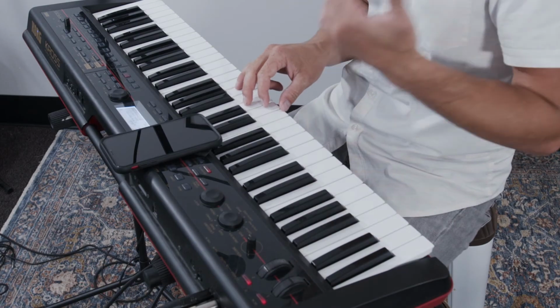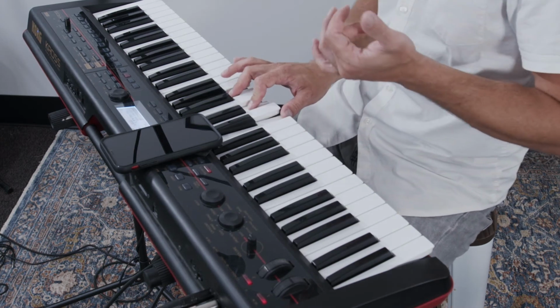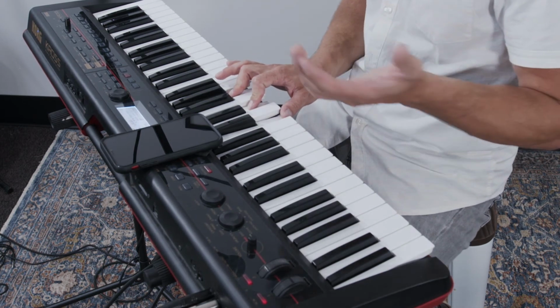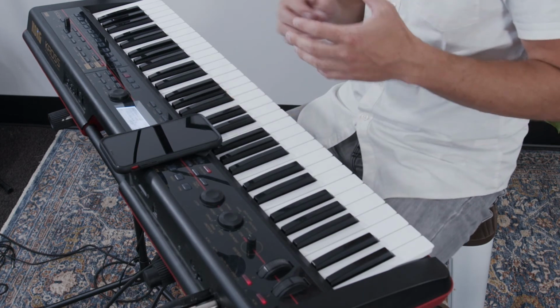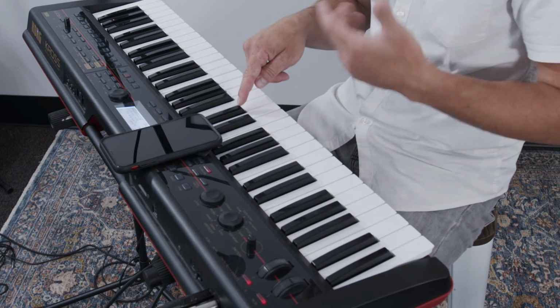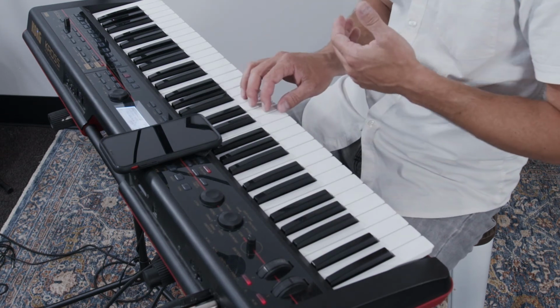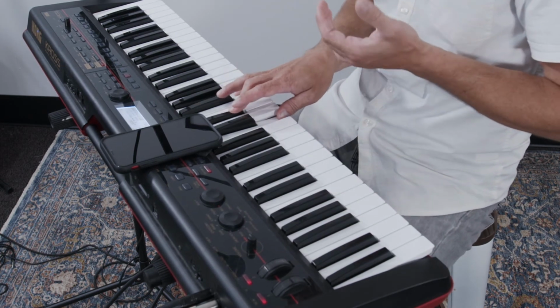So we're in C, you're going to make a C major. It's going to be a 1, 3, 5. So it's that simple. If you want to make a C minor, only difference is you're going to take that 3 and you're going to actually flat it. You're going to move it down half a step. So a minor formula is 1, 3 flat, 5.